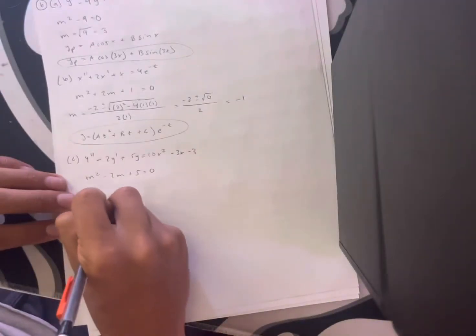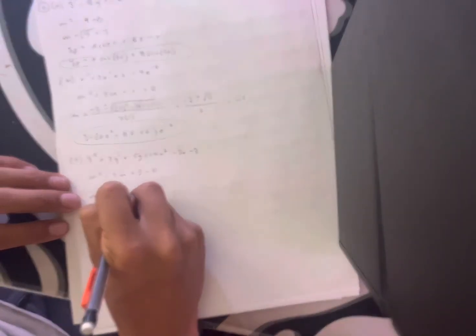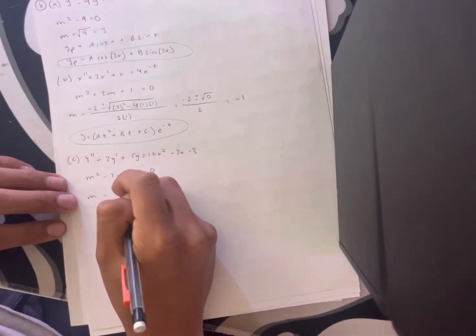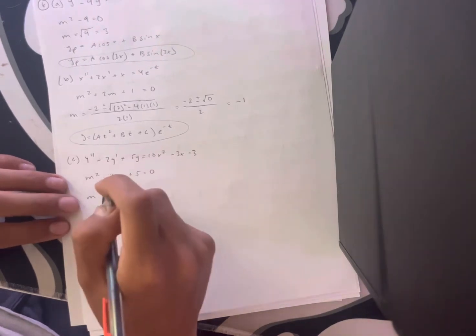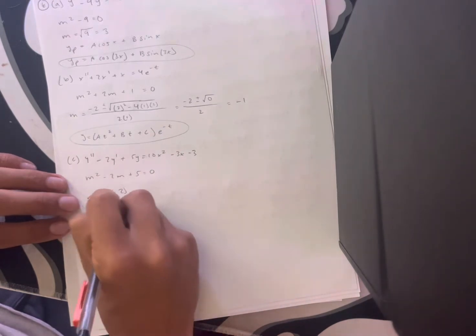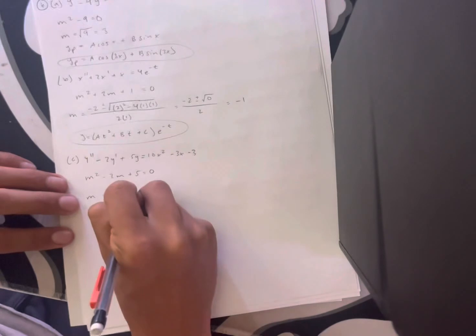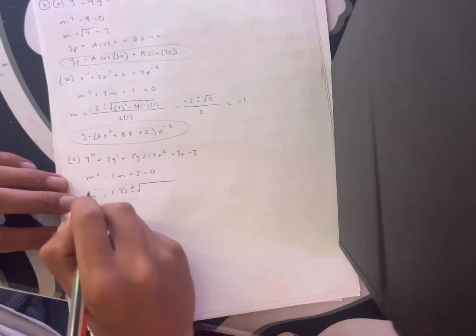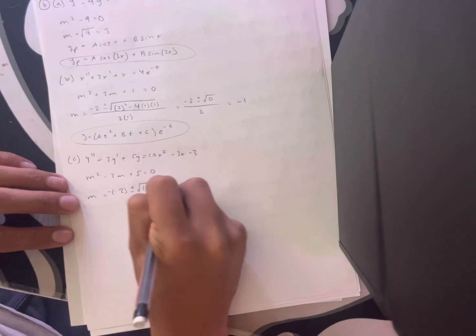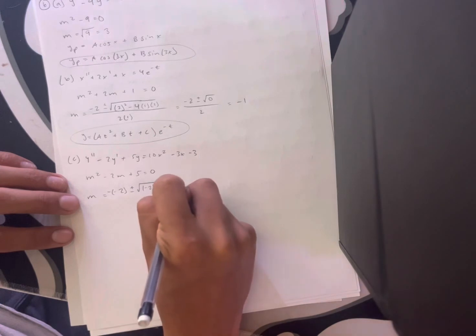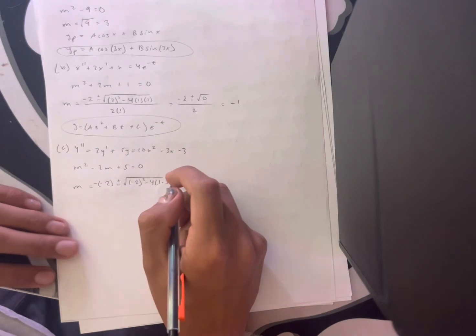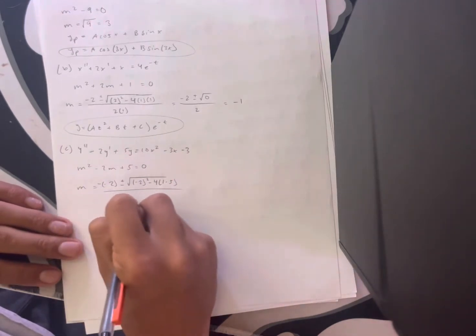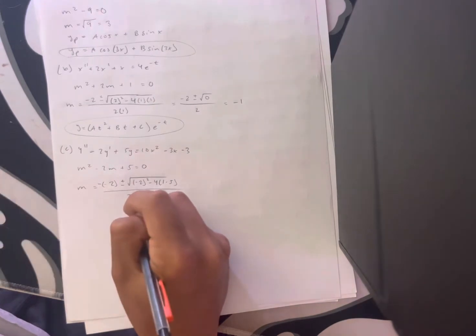Now m is equal to negative b, which is negative 2 again, plus or minus the square root of negative 2 squared minus 4ac again, 1 times 5, all over 2a again.